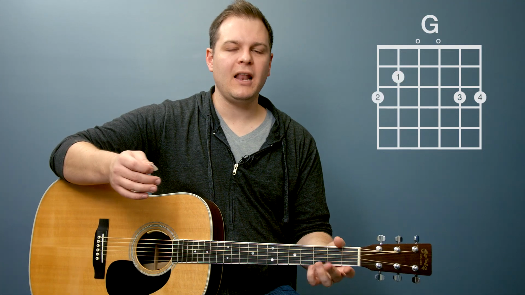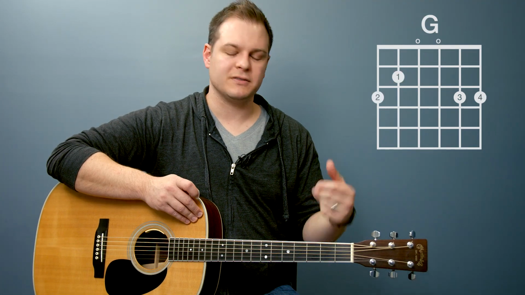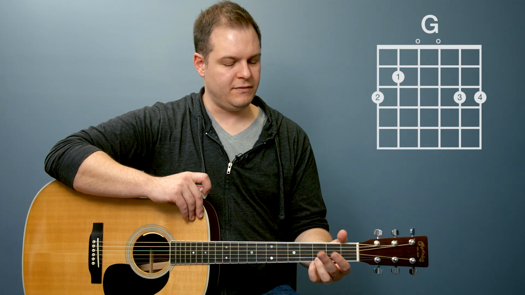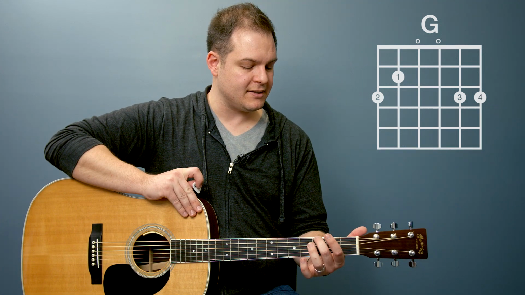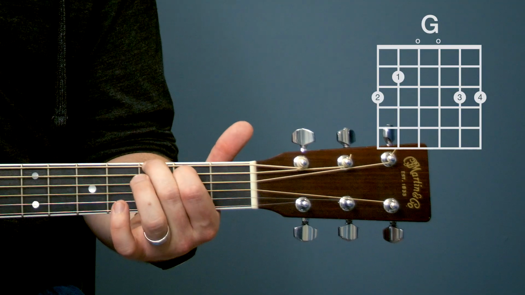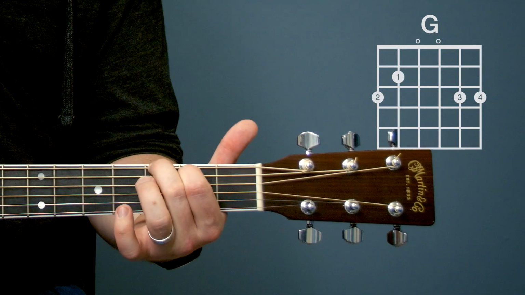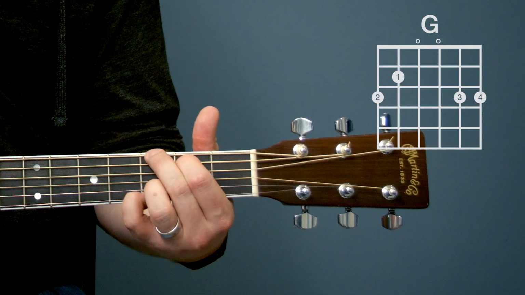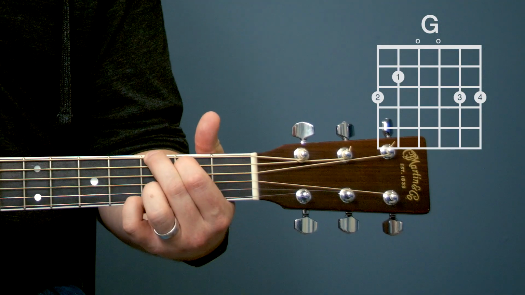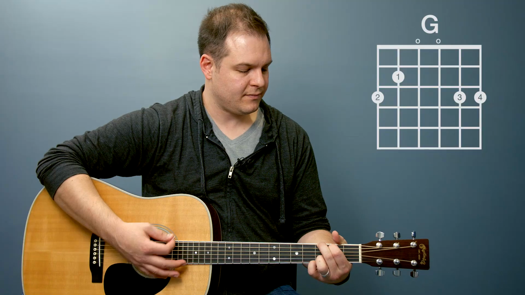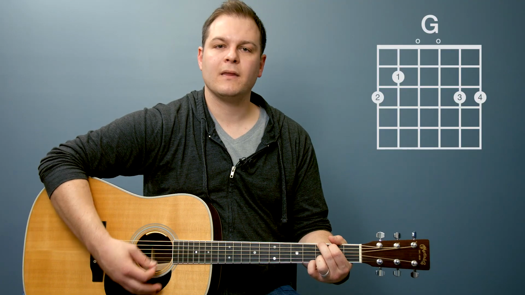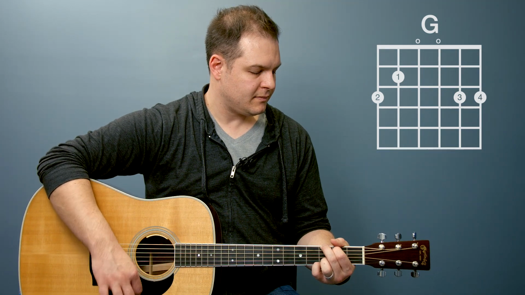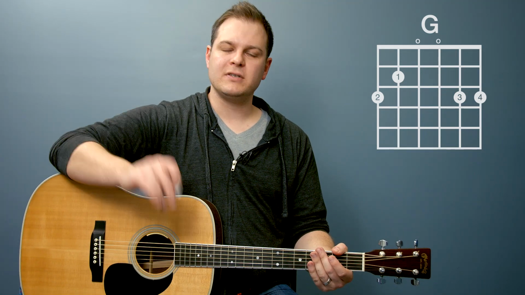Then the G, we learned 2 variations of G in the last lesson, and I like to play this 4-finger version of G. So simply it is 2nd finger, 3rd fret of the E string, 1st finger, 2nd fret of the A string, 3rd finger, 3rd fret of the B, and pinky, 4th finger, 3rd fret of the high E. Let your D and G string ring open. Okay, so those are the review chords that we've already learned.